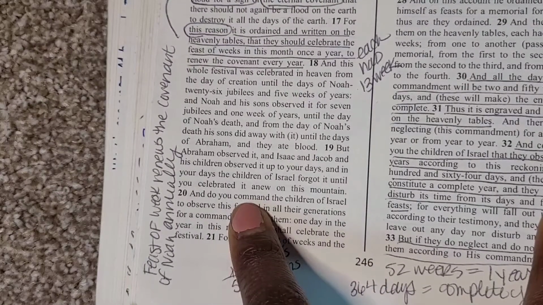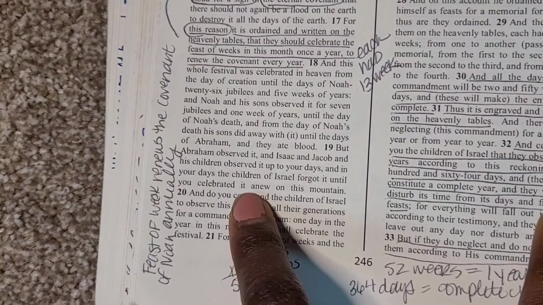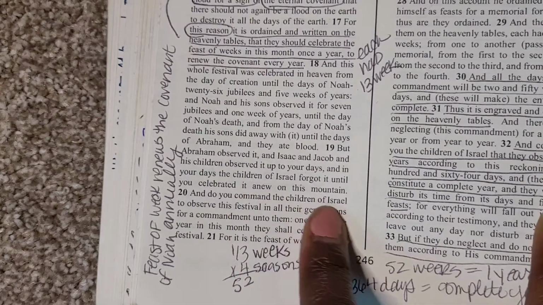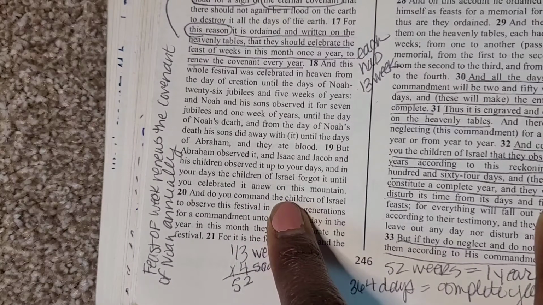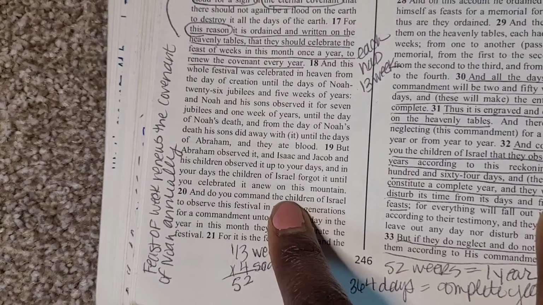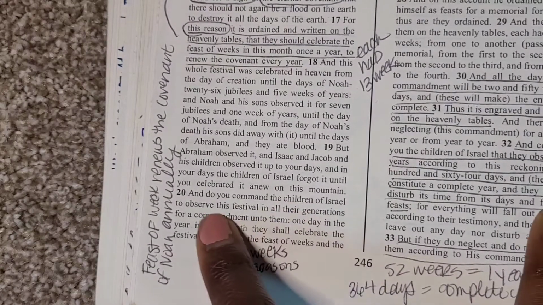Okay. So Jacob would have been the last patriarch. Him and his sons would have been the last ones to observe it when they were in Egypt. And then upon his death, while they were in Egypt, it got forgotten as the patriarchs died. That would have been Jacob and his 12 sons, okay? And then they got into slavery and they forgot it.